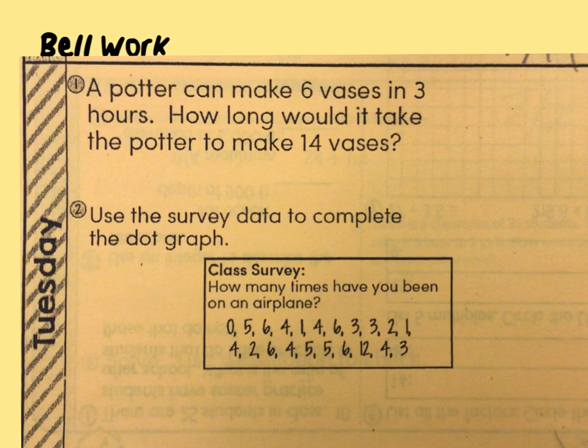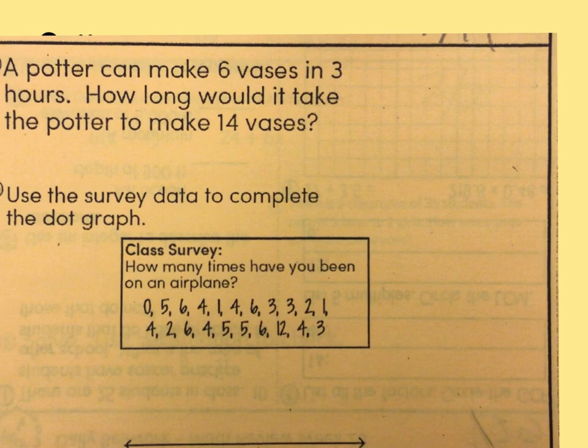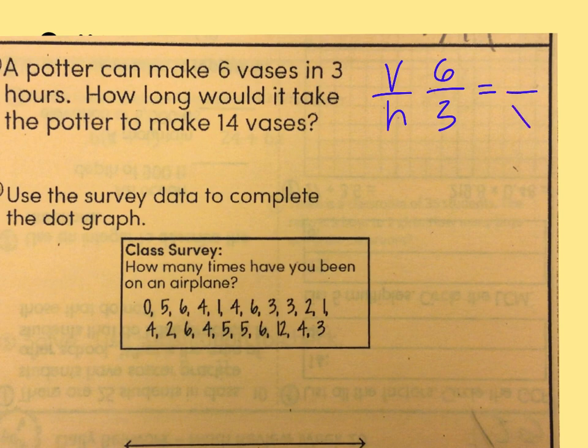So we are looking at a ratio or a proportion here. If a potter can make 6 vases in 3 hours, what are the 2 things we are comparing? That's what I always start with. I am comparing vases to hours. I know that this guy can make 6 vases in 3 hours, and I want to know how long it's going to take. So that's the hours I don't know, to make 14.